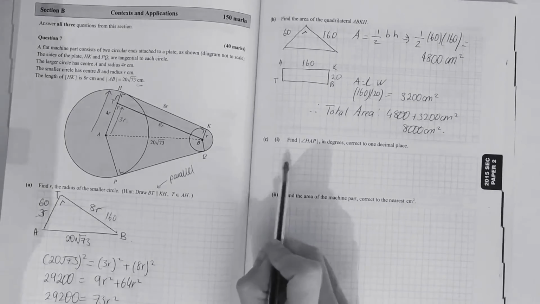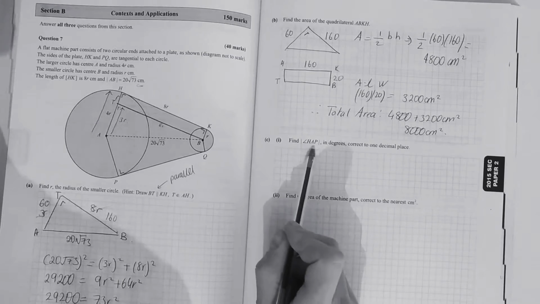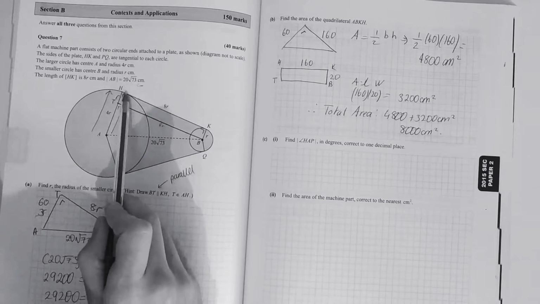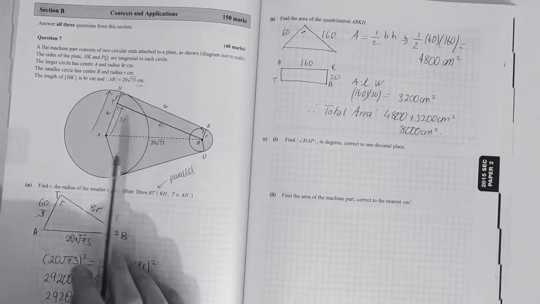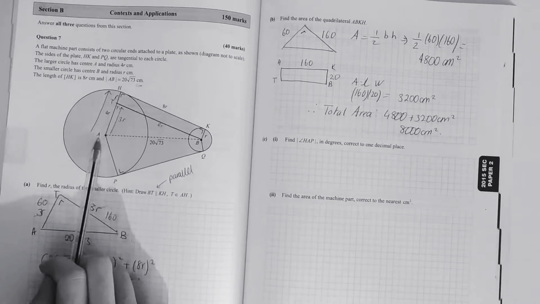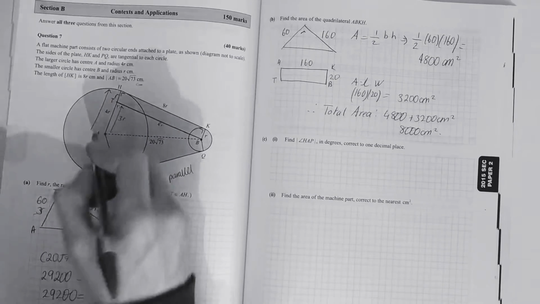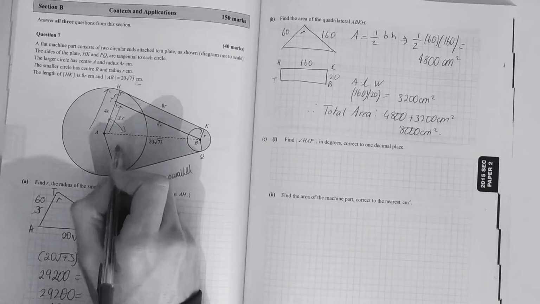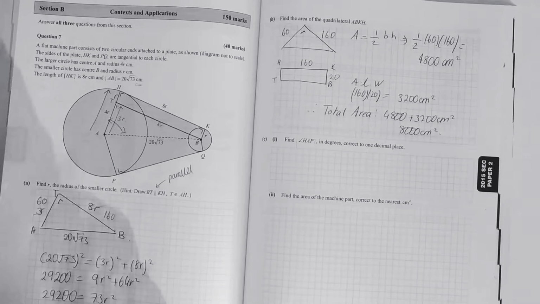Next one. Find the size of the angle HAP. What we've been working with is the upper side of this figure, so once we work this out, we can simply double it.